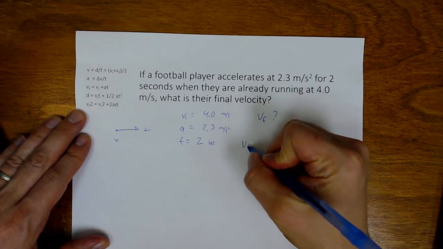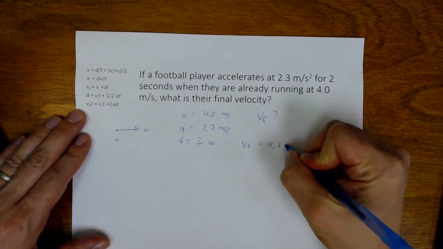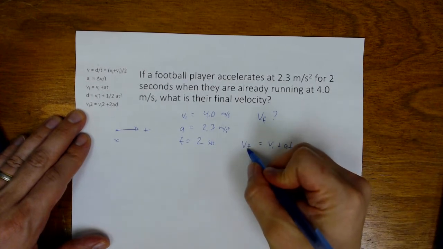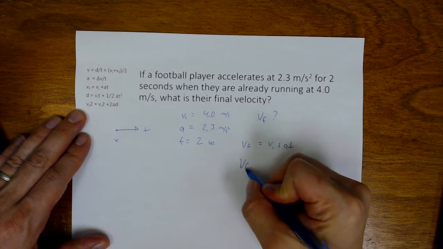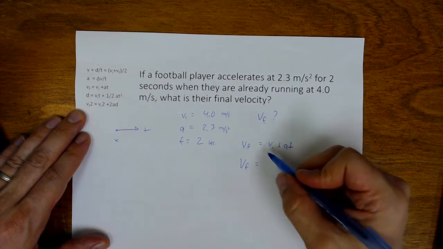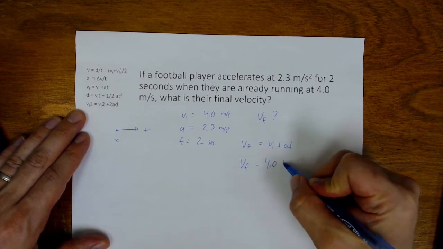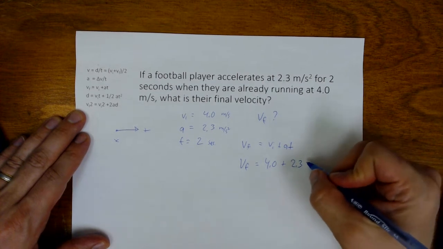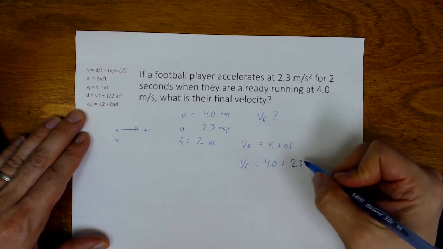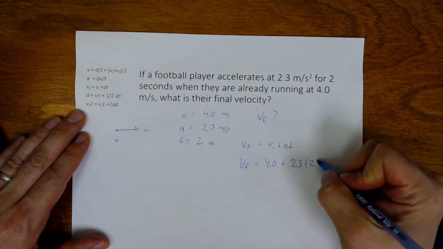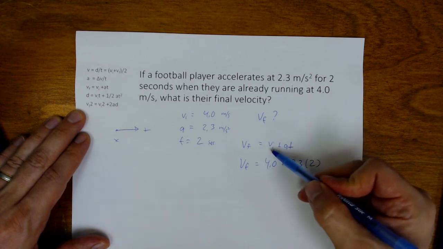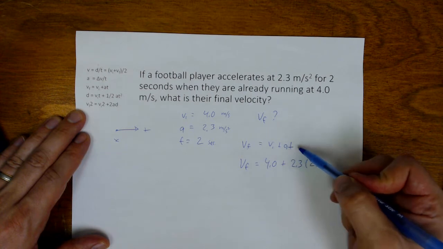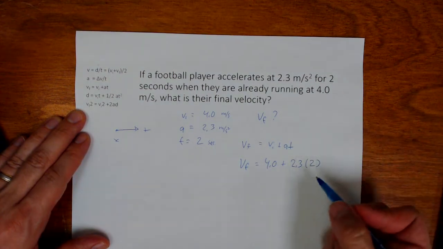Our v of f is equal to v of i plus at. Our v of f is what's unknown. We'll leave that as our variable of interest. v of i, 4.0, plus a, which is 2.3 acceleration, times t, which is 2. This equation allows for initial velocity to be in the equation and then just acceleration and time as the other two factors.